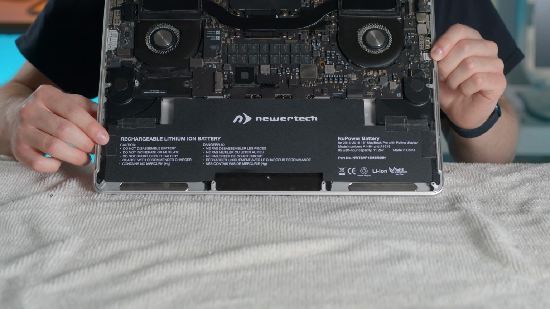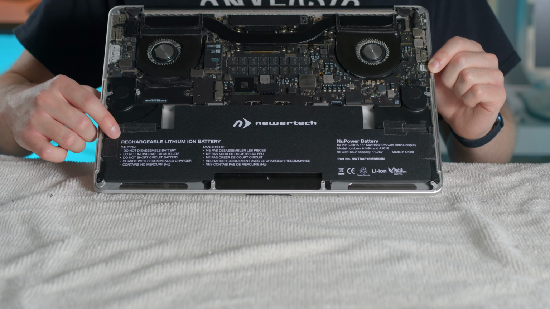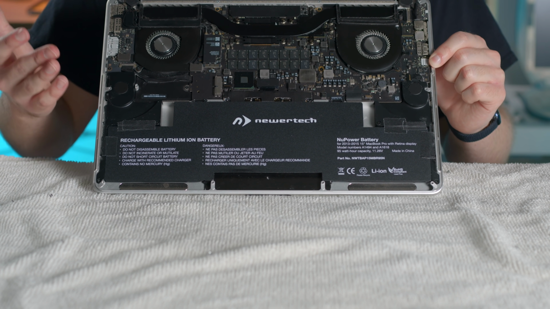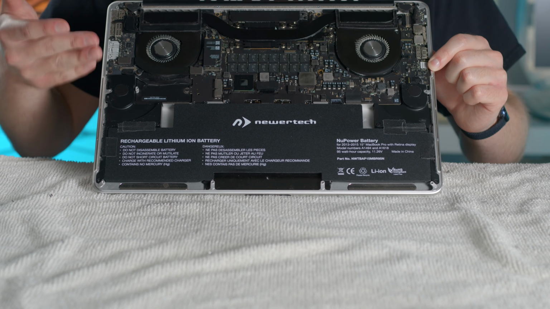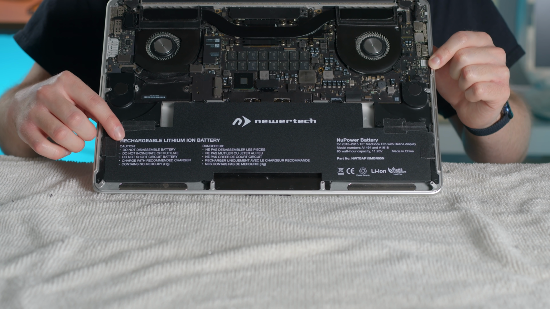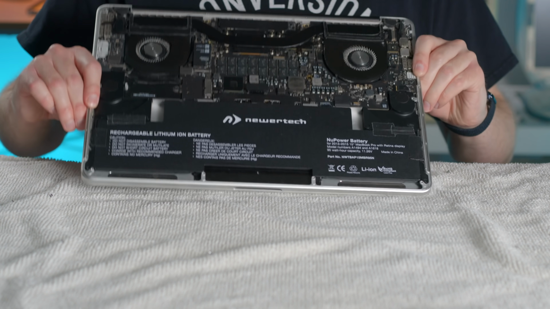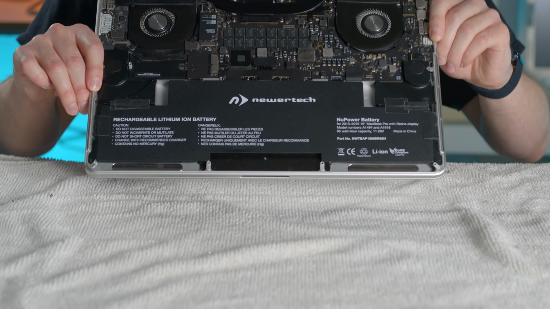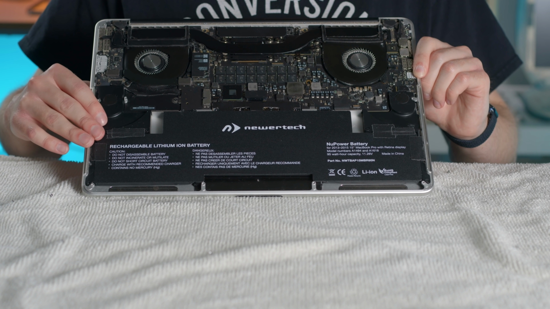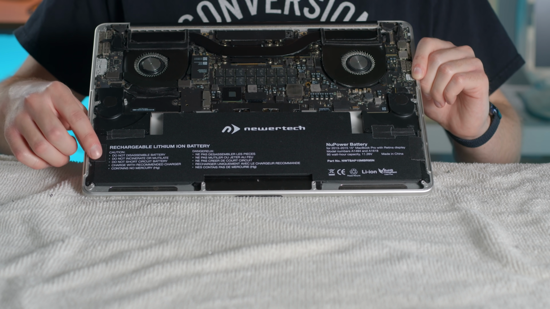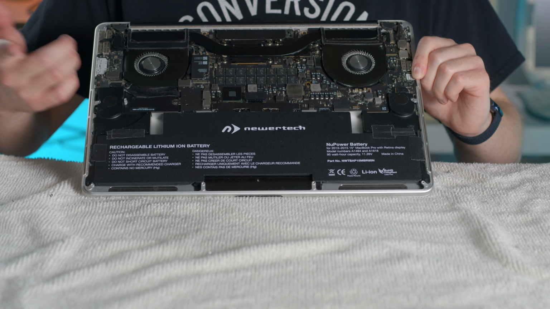And you might notice I have some gaffer tape here. I don't know if it's just because this battery is thinner than the stock one, but when I got it back from the repair place, it was like a little jiggly. Like I was rotating my laptop and I could feel a little bit of a shift on the inside. And yeah, it was the battery. So I just put some of that on here and now it doesn't move at all.